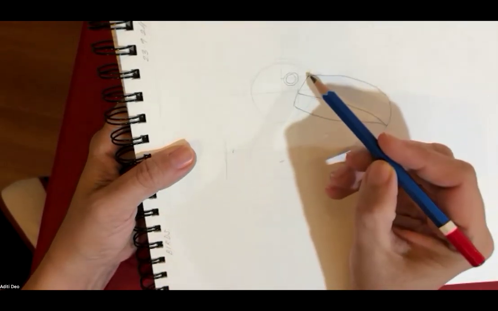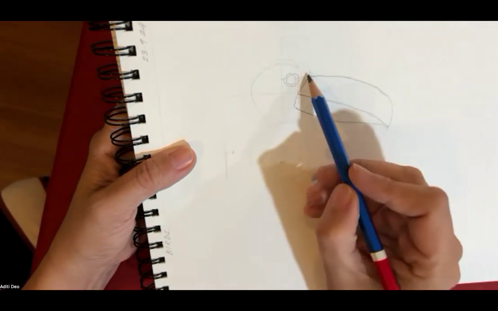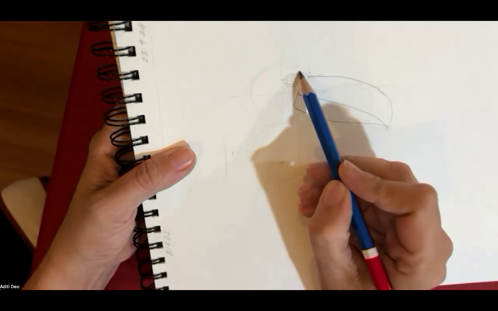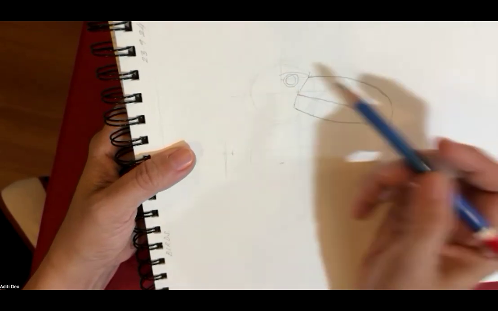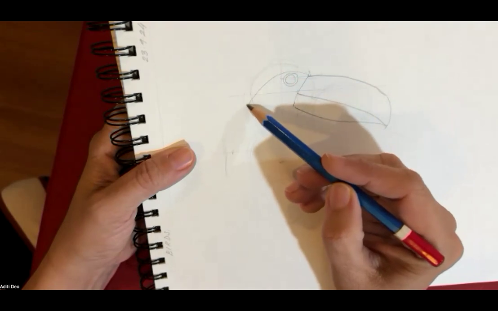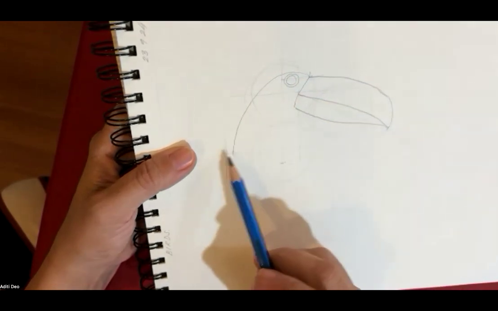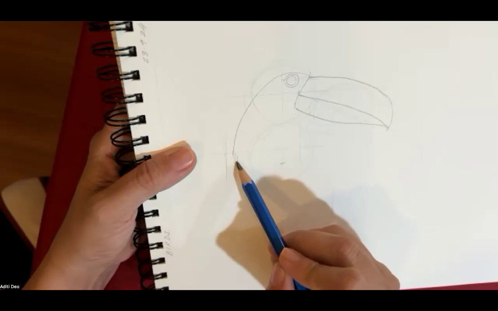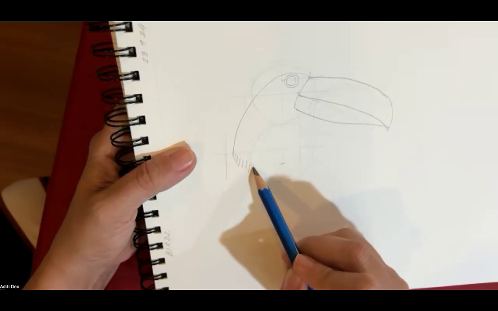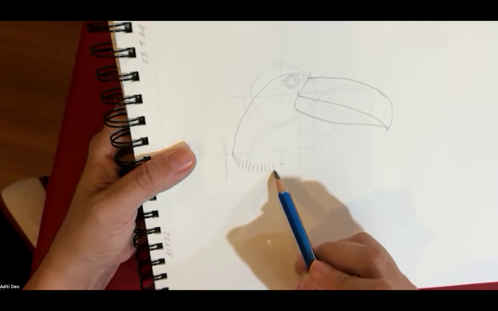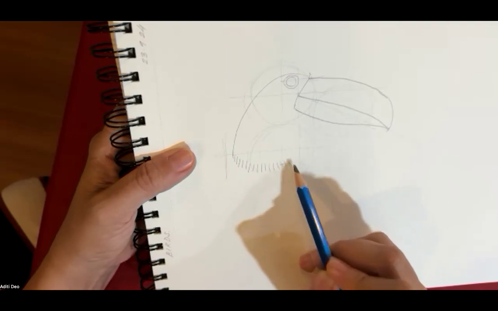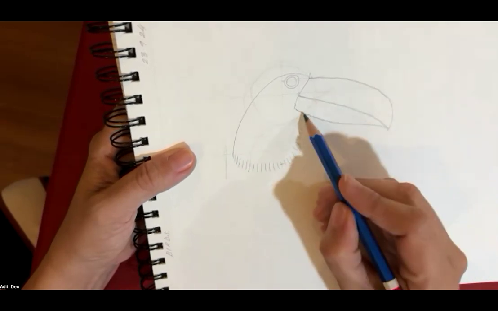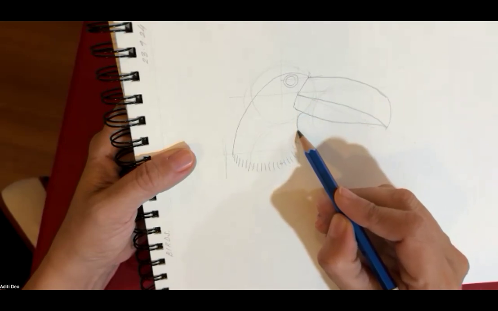So our toucan has a yellow part that doesn't go up to the top of the circle. It goes just on top of the eye. It's all round lines. From here, it comes like a rounded line to this side, not the end, a little inside. And here we are going to draw lines like this, which are straight lines. So they look like feathers. And you take this line all the way up like that and join from the bottom like this.